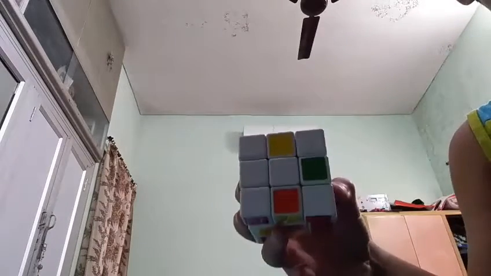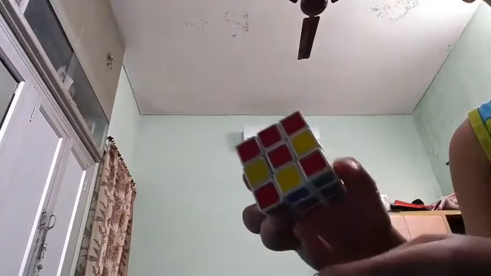So now we can see we have made an X. We have not disturbed the bottom, and there is an X on every single side. So I'll just show you again.